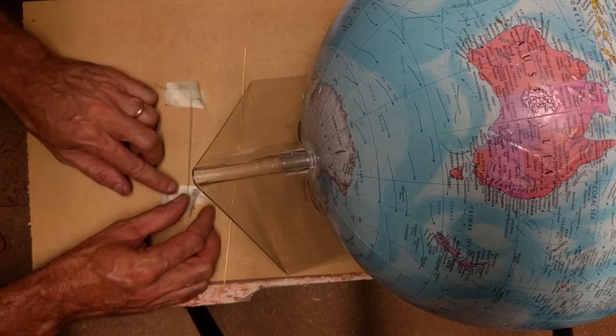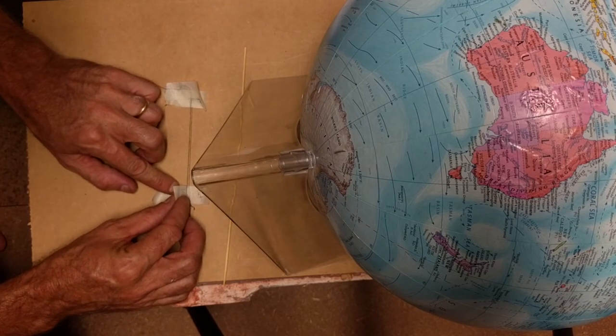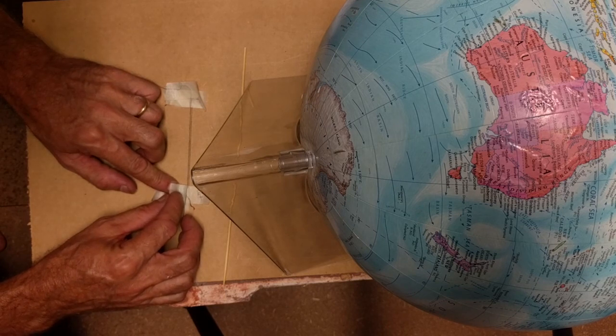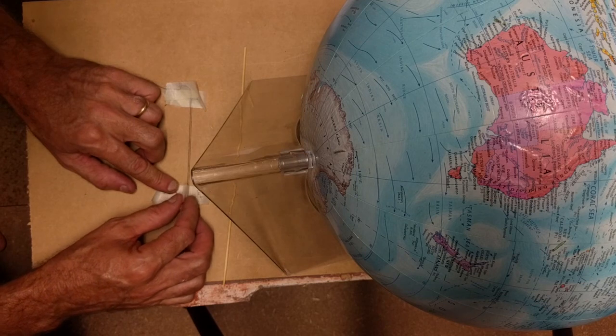One through there, and as we can see, almost identical, probably between San Francisco and Detroit a little bit further, but pretty much identical.